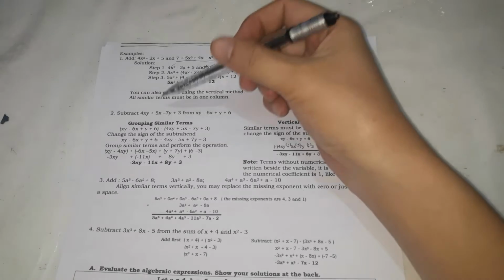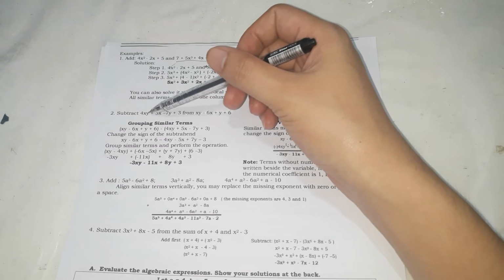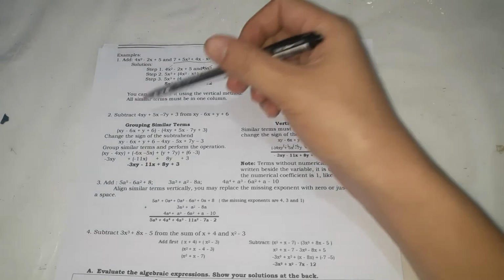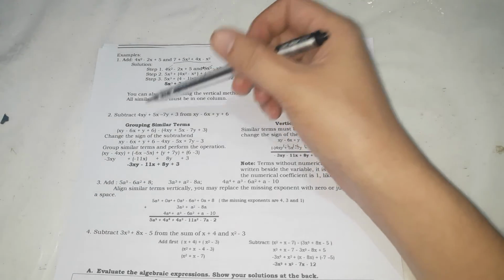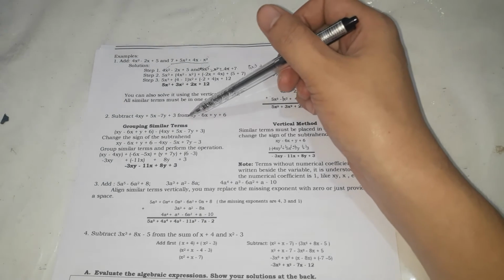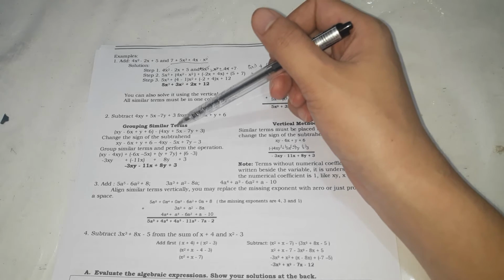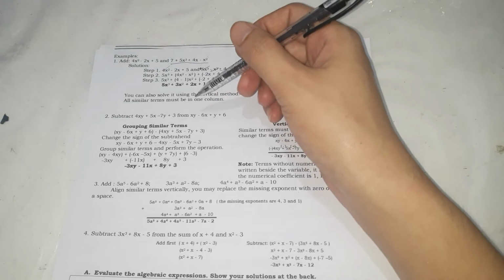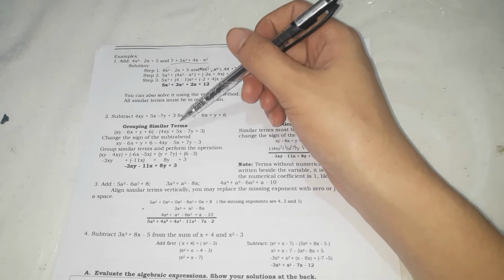So, we're going to do two processes, grouping similar terms in the vertical method. For here, arrange muna natin. To arrange that, you could have xy first, then x, then y, then the constant. So, magkapareho na sila ng arrangement. You could change the sign of the subtrahend. It's still up to you how we're going to do it.